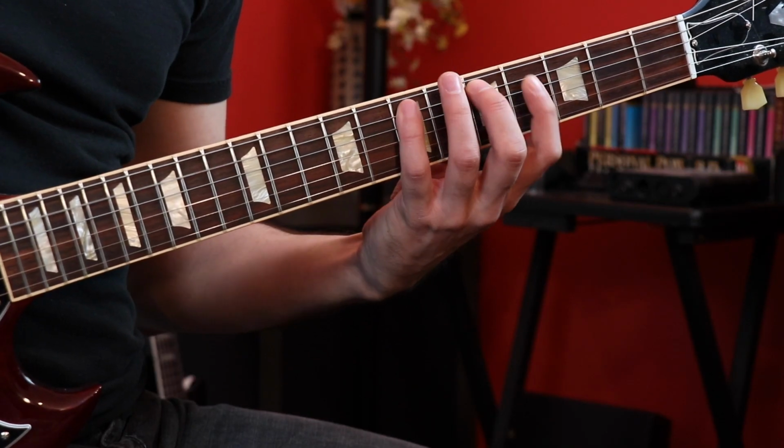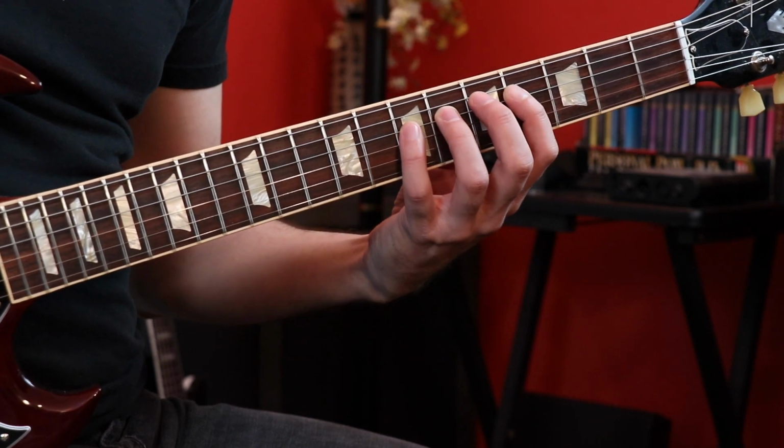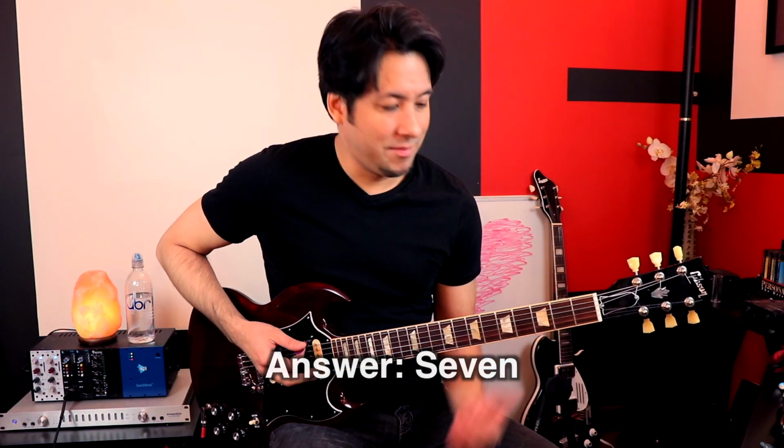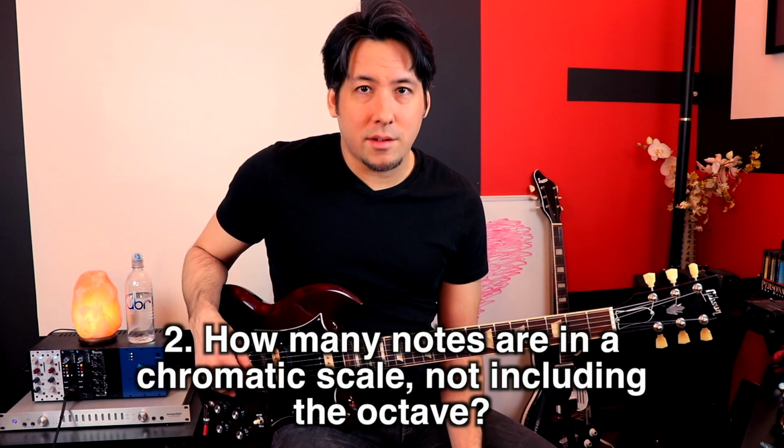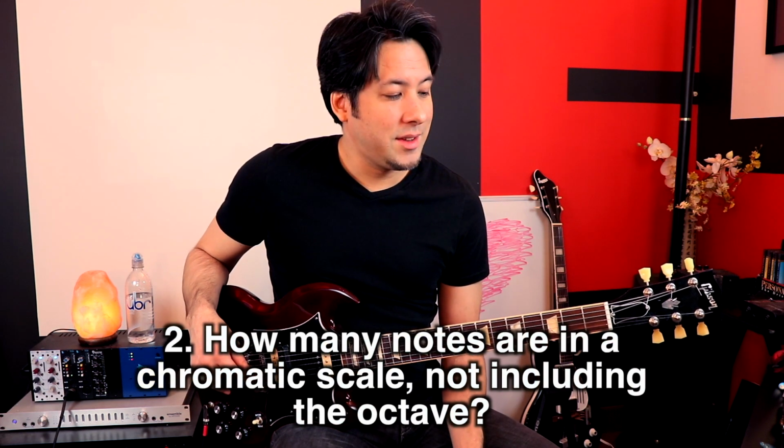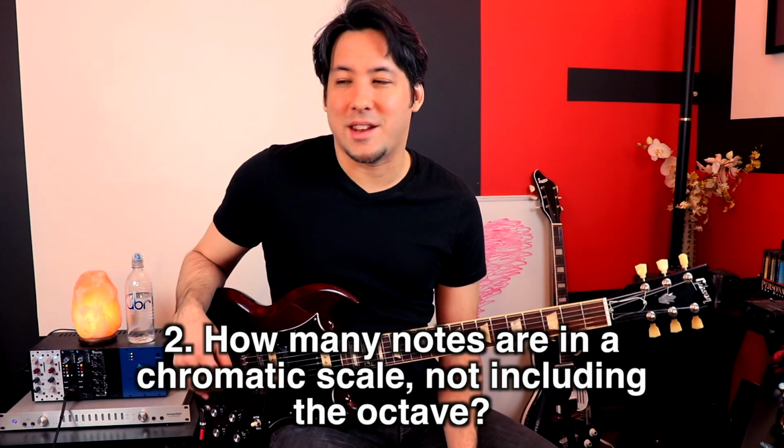Okay, not including the octave, we have 1, 2, 3, 4, 5, 6, 7 notes in the octave. So the answer is 7. How many notes are in the chromatic scale, not including the octave? So first you need to know what chromatic means. That helps. Okay, let's count up just a single string.